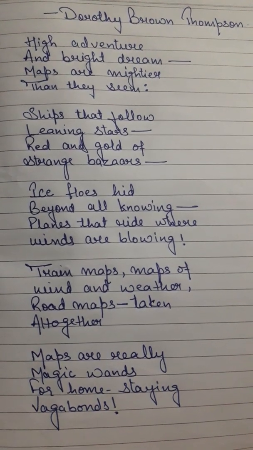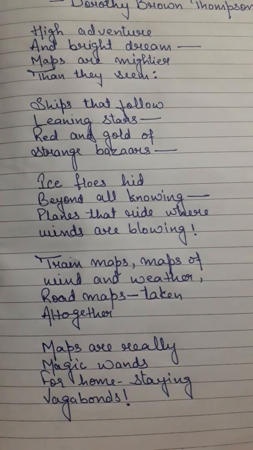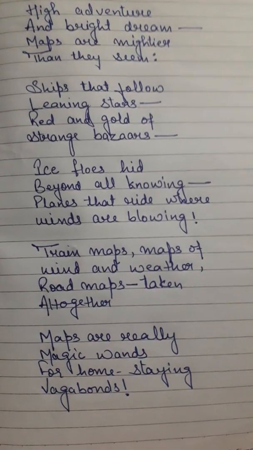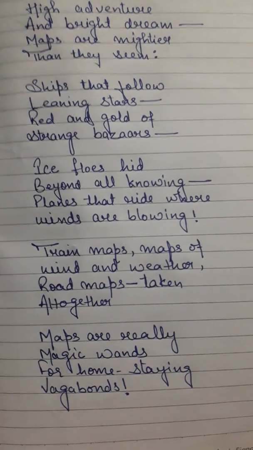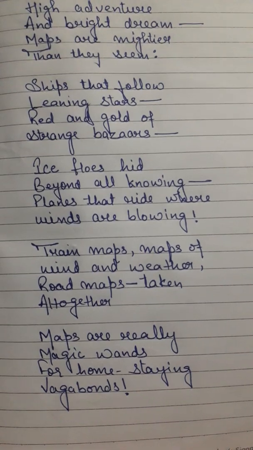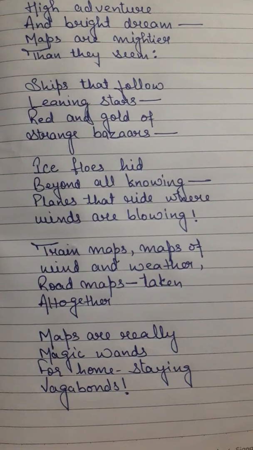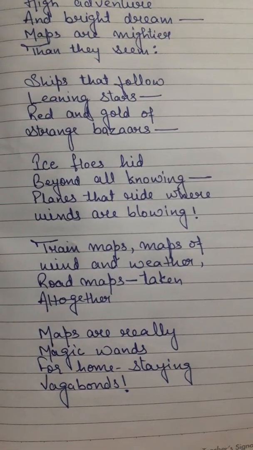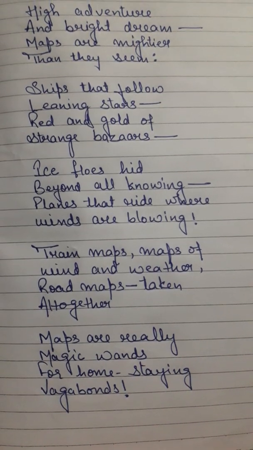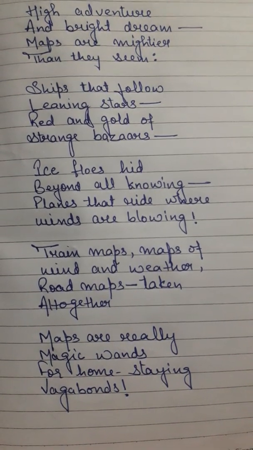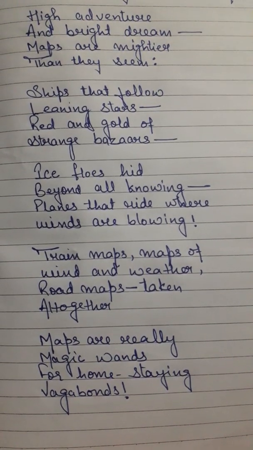So in this stanza, the poet is trying to say that maps act as magic wands for the people who love to travel from place to place, because by just looking at the maps, they can easily traverse from one place to another through their imagination, right? The poet says that maps are like magic wands, as a person staying at home can be transported to distant lands through his imagination by just looking at the maps.